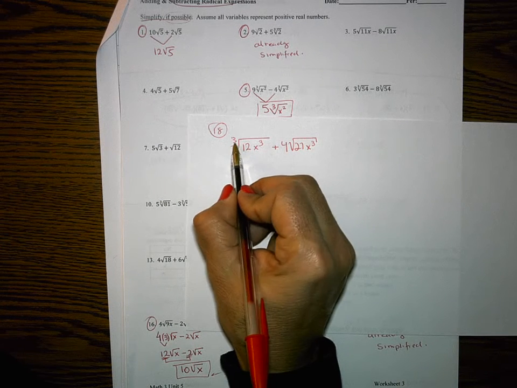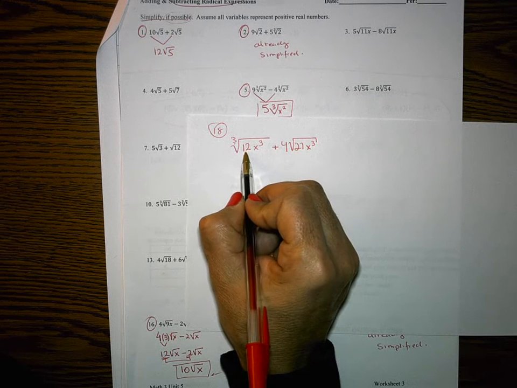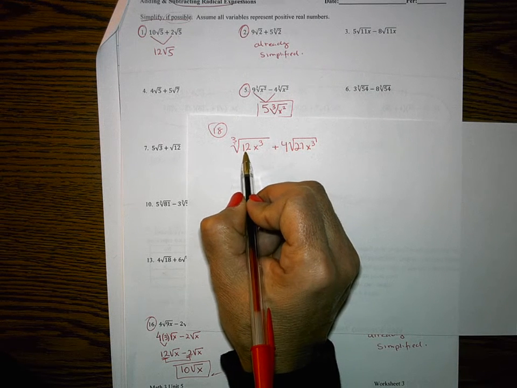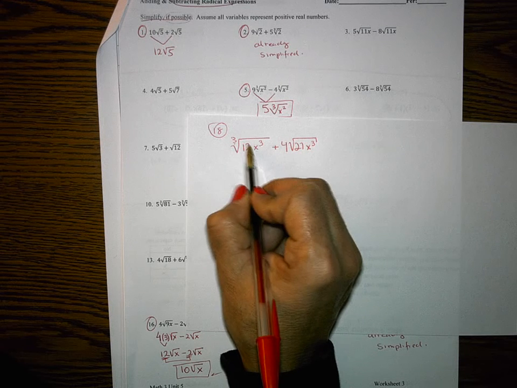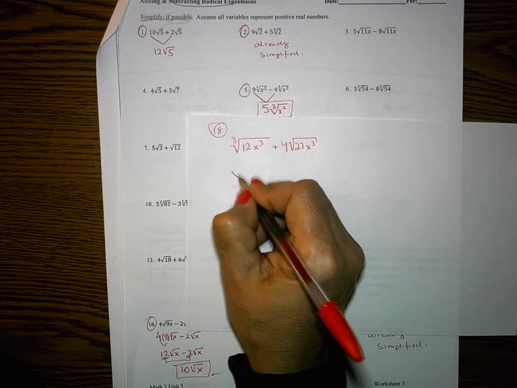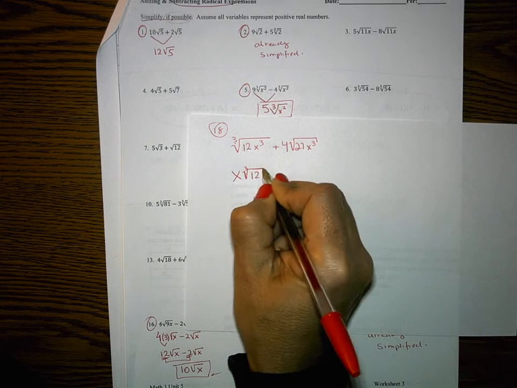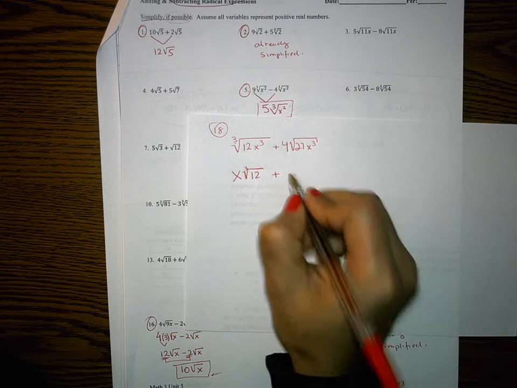For a cube root, we have to have sets of 3. This is 2 times 6, and then it's 2 times 3. There's not a set of 3 for me. But I can definitely take the cube root of x cubed, which is x, times the cube root of 12, plus, that's the square root.